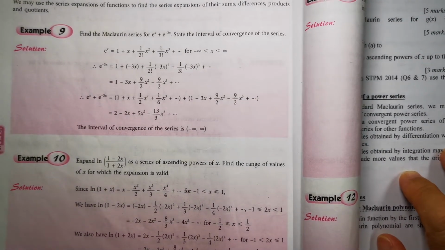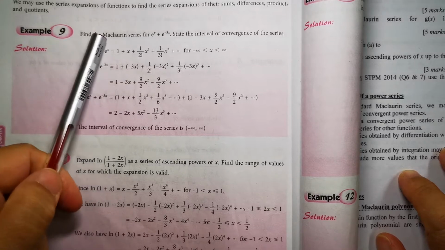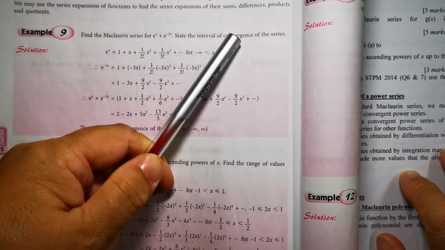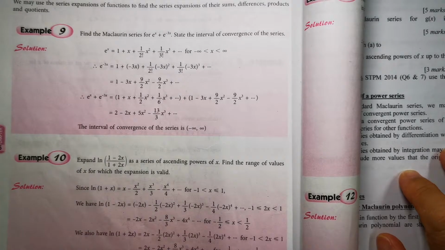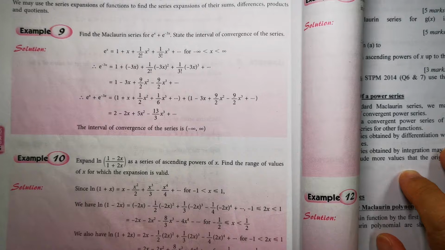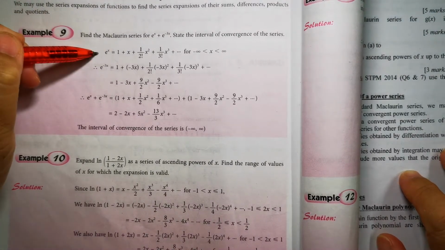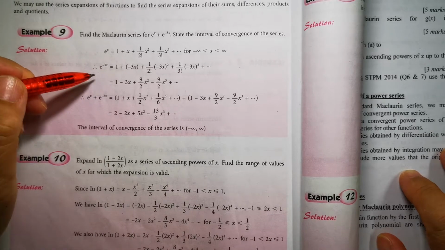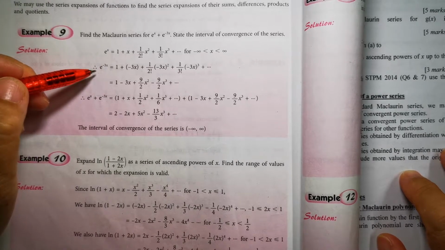Look at example number 9. Find the Maclaurin series for e^x + e^(-3x), and state the interval of convergence of the series. e^x is no problem, it's a standard Maclaurin series, so you can copy from the list. For e^(-3x), we use the composite function method like we learned last lesson.